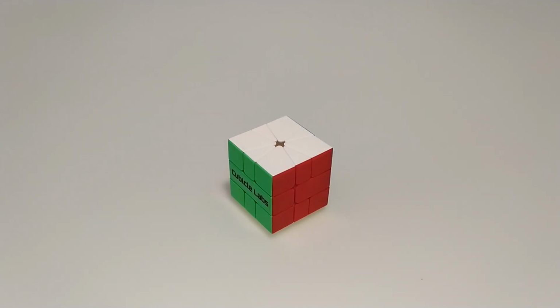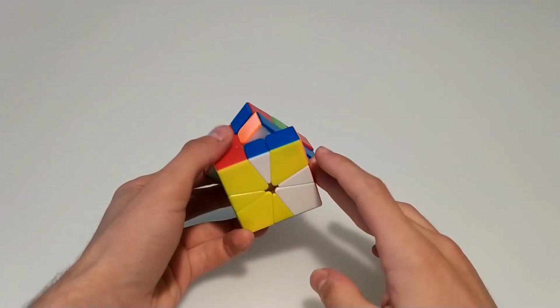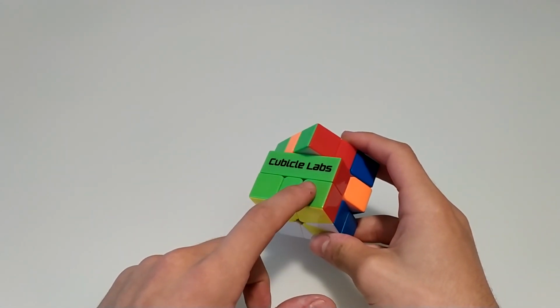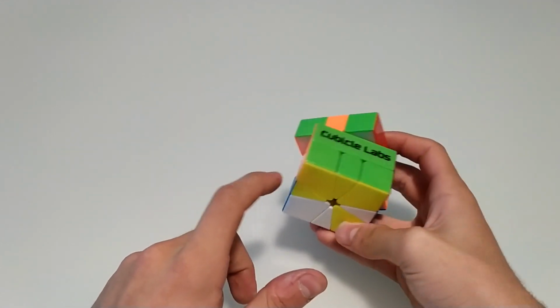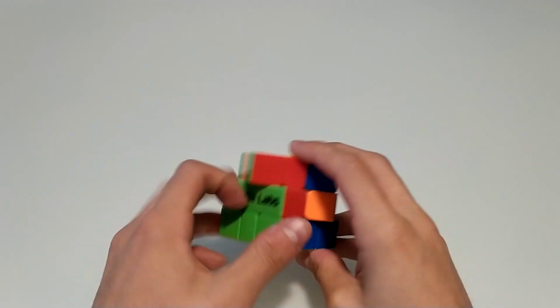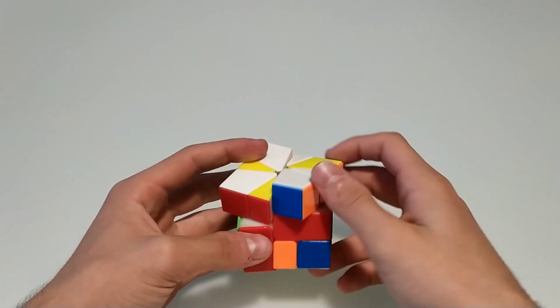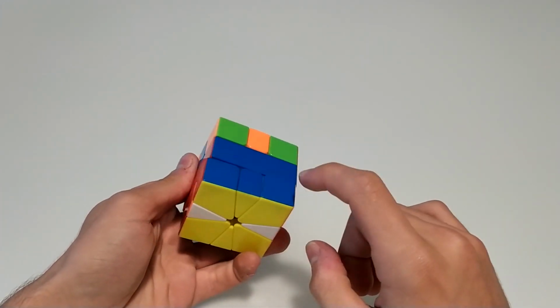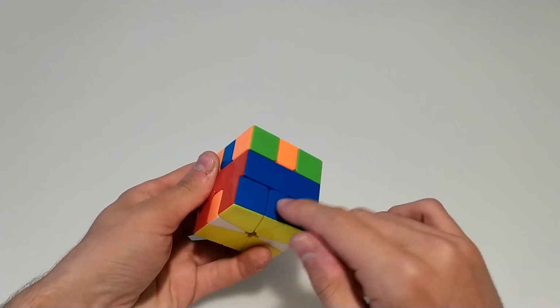In this new video I'm gonna teach you how to solve the second block with the Lean Advanced Method. Let's get started. As I already told you in the previous videos, after you build the first block, which is just composed by the green-red corner, green-orange corner, and green edge, you wanna build the second block, which is gonna be composed of the blue-red, blue-orange corner, and the blue edge.